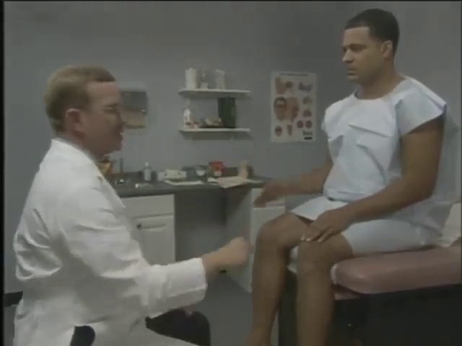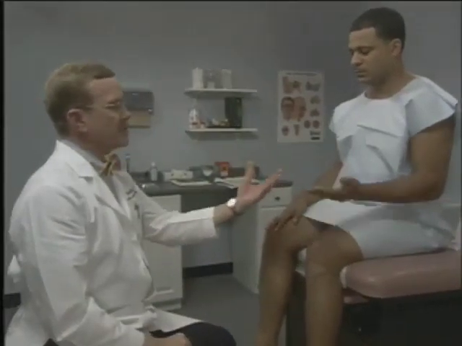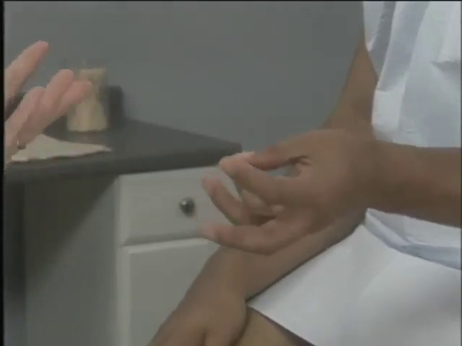Okay. Now with the left hand. Again, just like me doing it. 1, 2, 3, 4. 1, 2, 3, 4. All right, good.